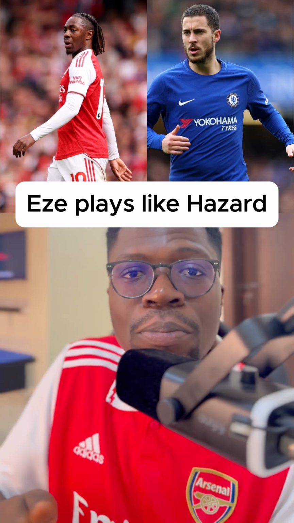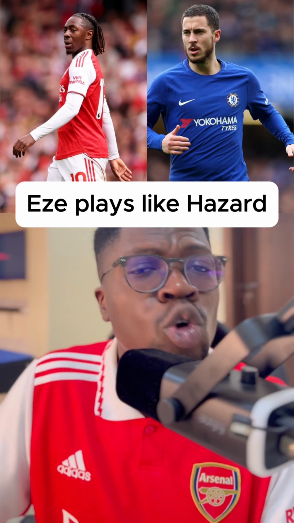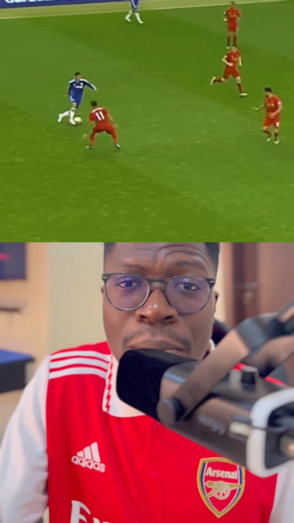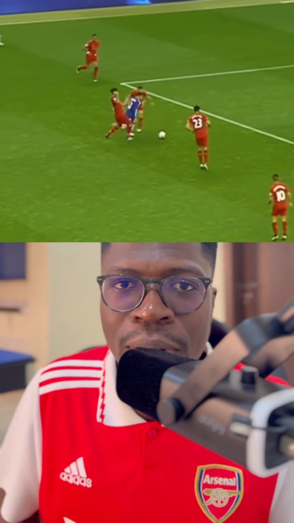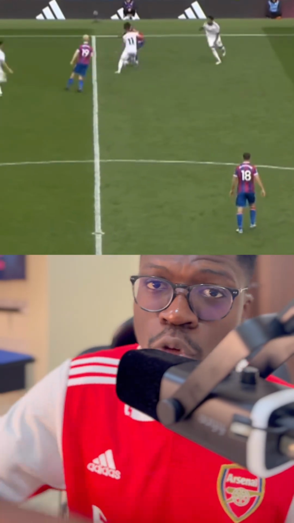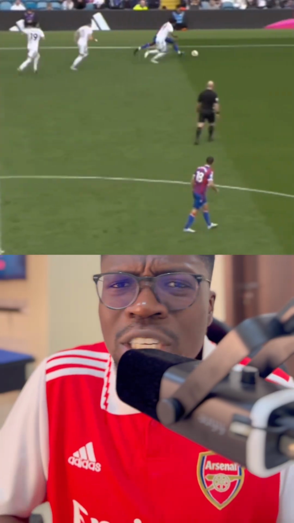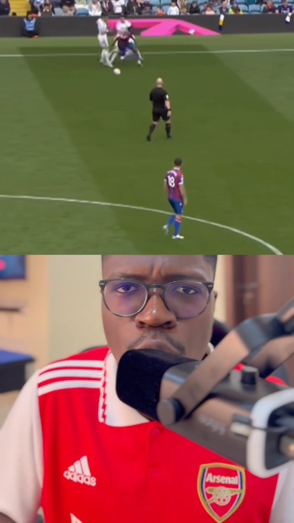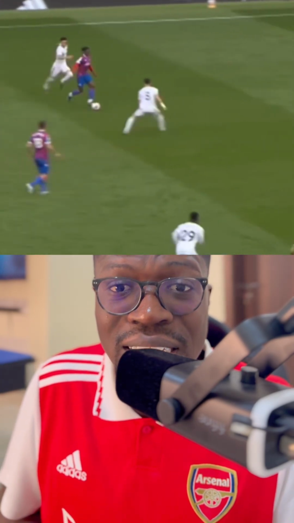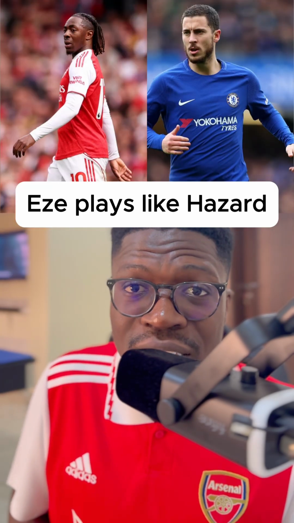Now let's talk about dribbling. In the way they dribble, there are so many similarities. The way Hazard used to have that very nice drop of shoulder is the same thing Eberechi Eze does right now in the Premier League. He will act like he wants to go to the left, he has gone to the right. He will act like he wants to go to the right, he has gone to the left. Such a very, very good, skillful player. That same dribbling pattern in Eden Hazard is what we see in Eberechi Eze right now.